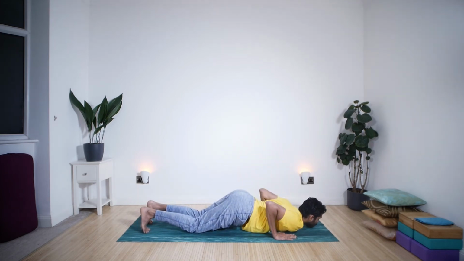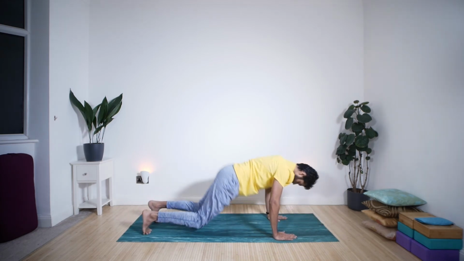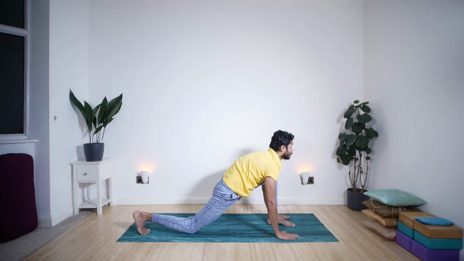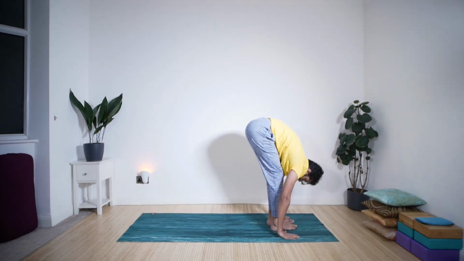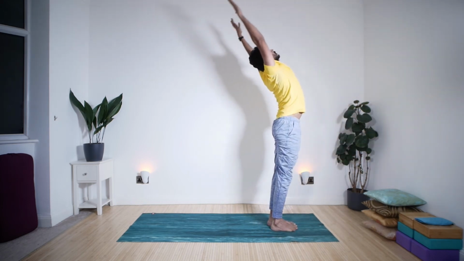Exhale, knees, chest and chin down. Inhale, sliding into cobra, heels together. Exhale, inverted V, back straight. Inhale, left leg forward. Exhale, other leg forward. Inhale, stretching the hands forward. Keep the arms in line with the ears. Come up and arch back.